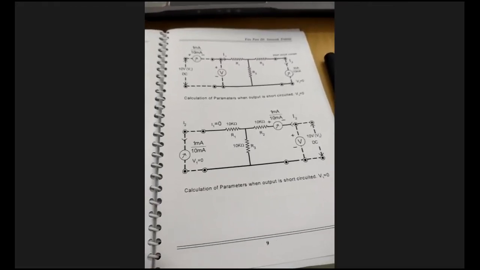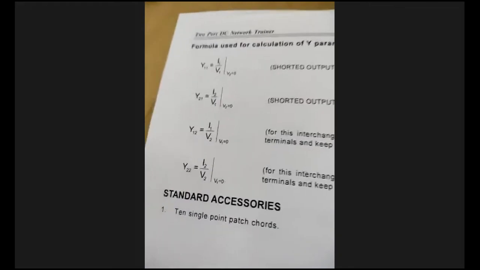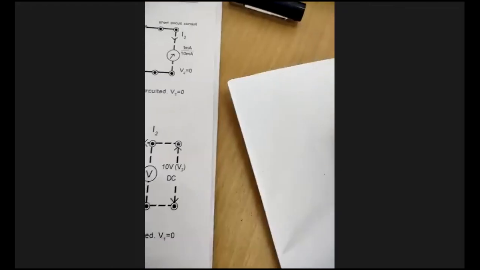Okay. Now come to our practical part. We design both the circuits. First, I must write this down so that I can put the values. Our aim is to find out the values of the Y parameters.